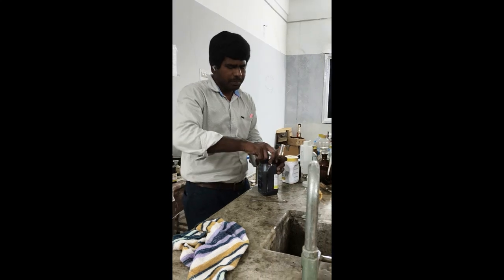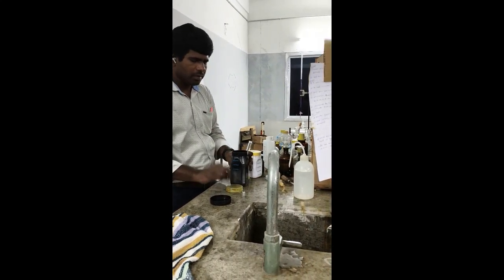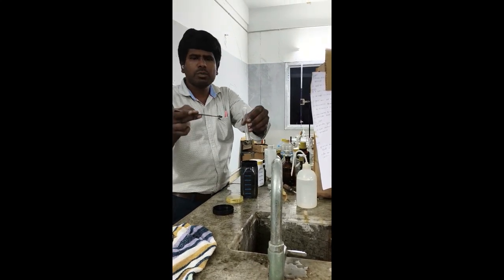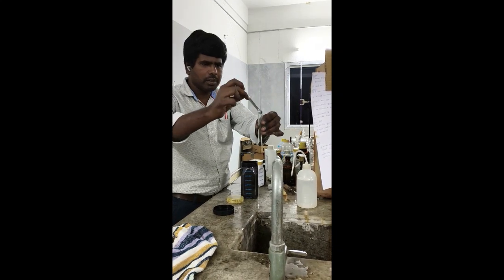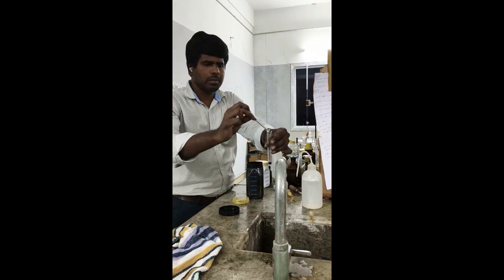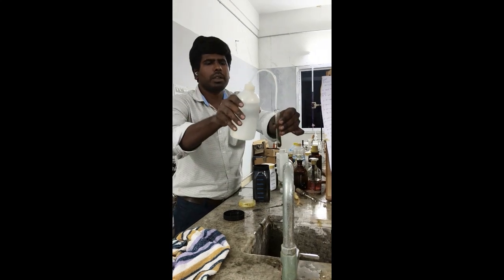Take a new test tube. Add a small amount of ferric chloride salt. Dissolve with water.